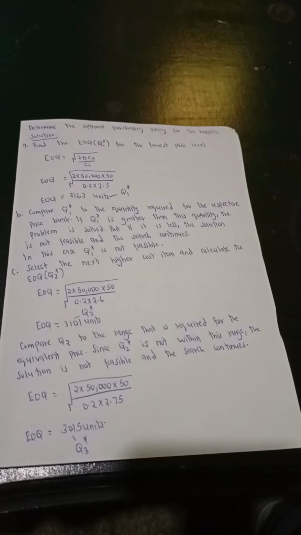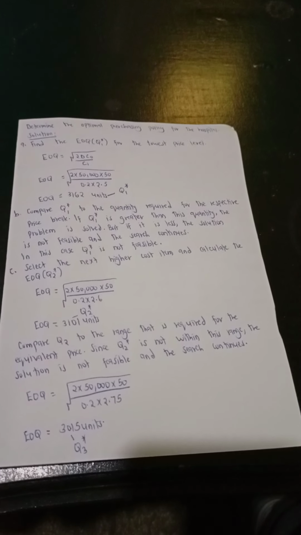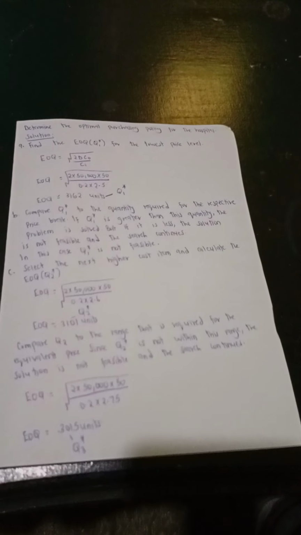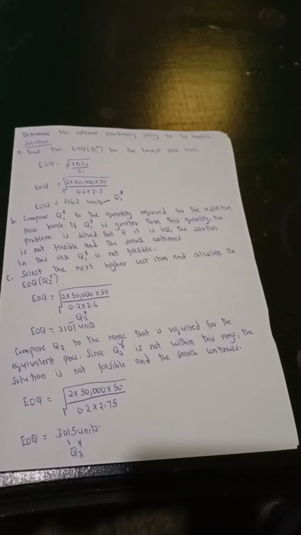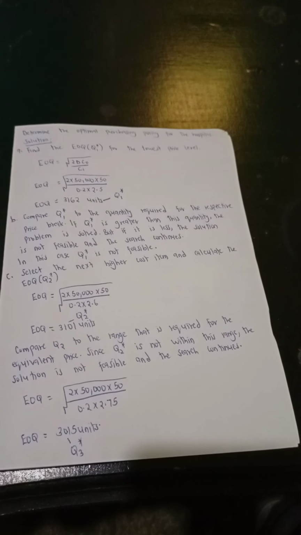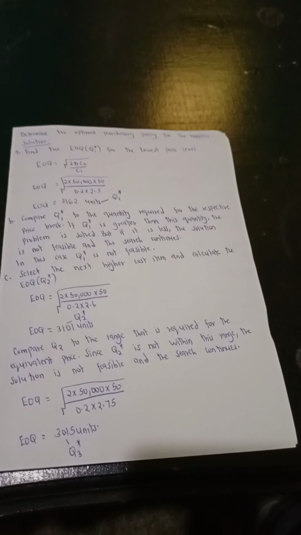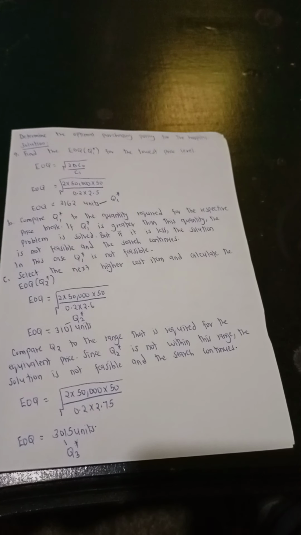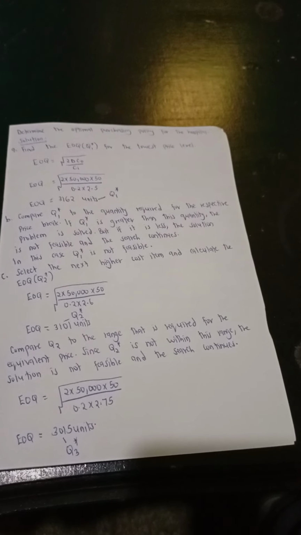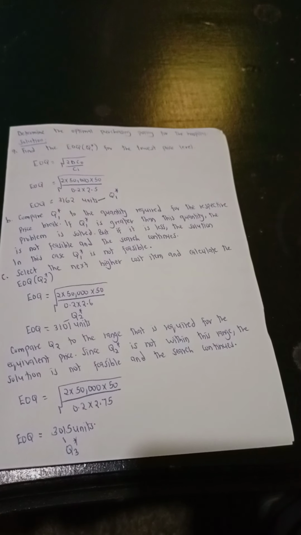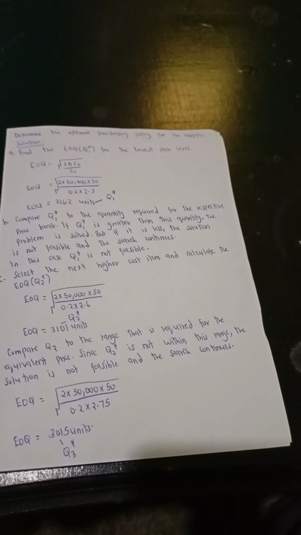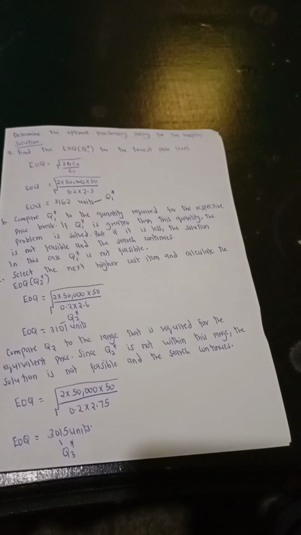Select the next higher cost item and calculate the EOQ, that is EOQ2. And we are saying that the EOQ is going to be the square root of 2 times 50,000 times 50 all over 0.2 times 2.6, which gives you that Q2 star is 3101 units.